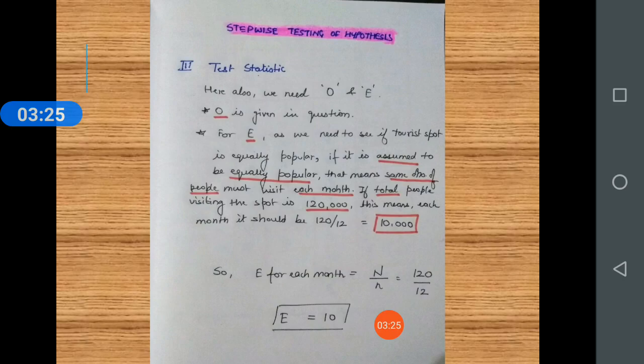For the test statistic, as we discussed earlier, we will require two things. One is the observed frequency and the other is the expected frequency. As we know, the observed frequency is already mentioned in the question. Now what about the expected frequency?